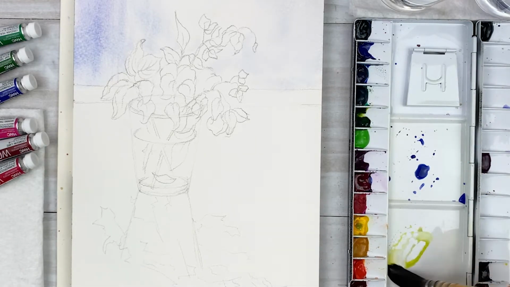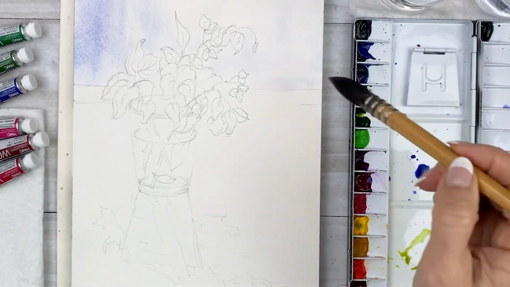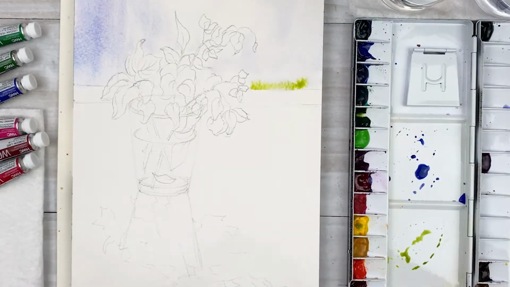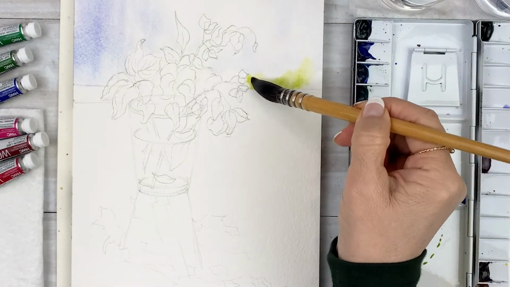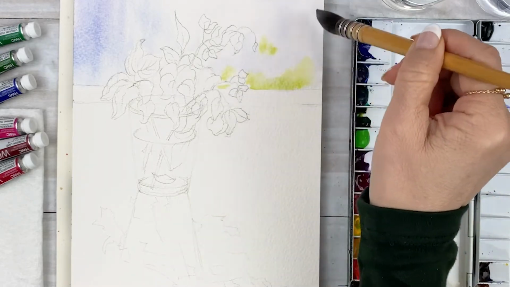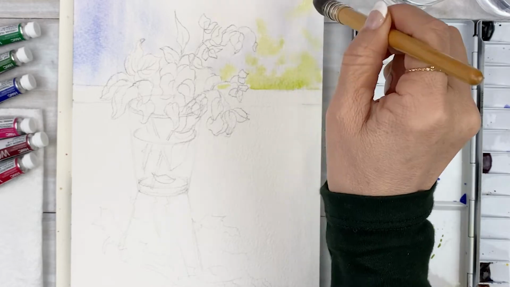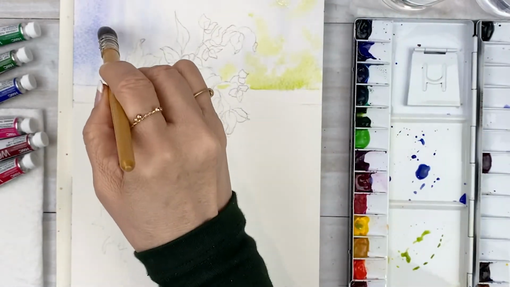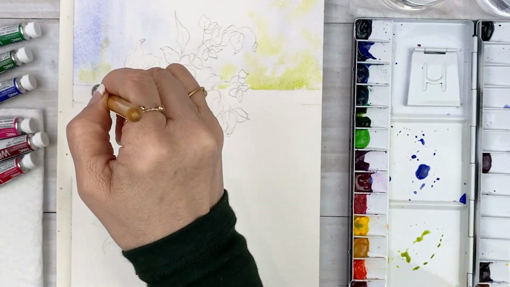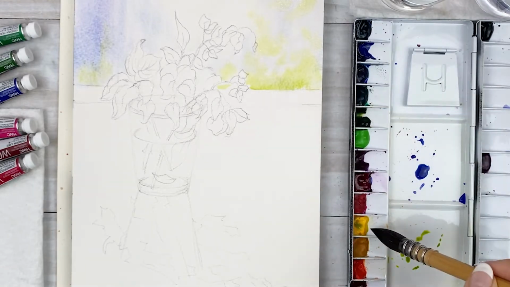Got some yellow mixed with sap green. Notice the tree in the background is a little blurry. For this, we use sap green and yellow, on the left side and right side.